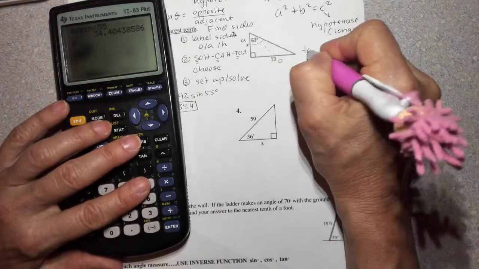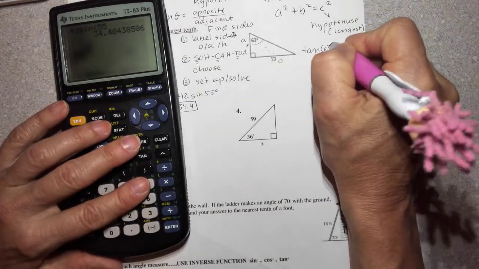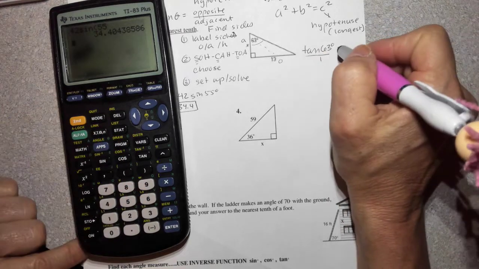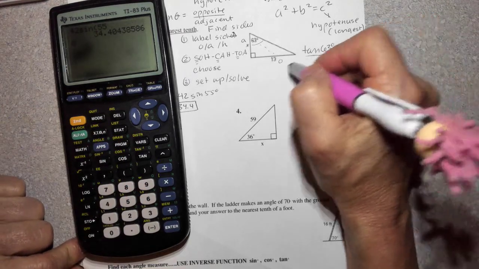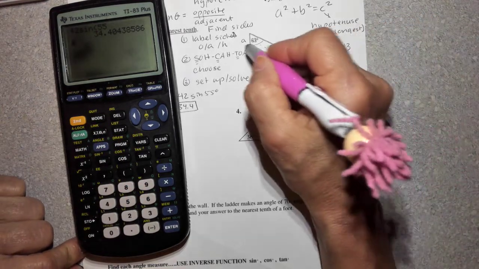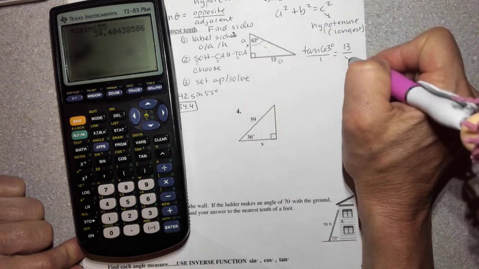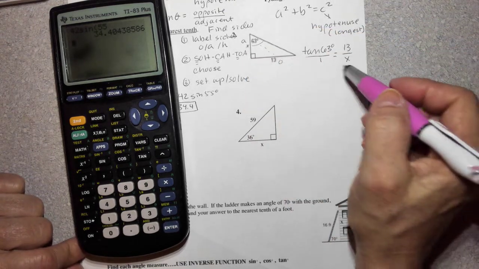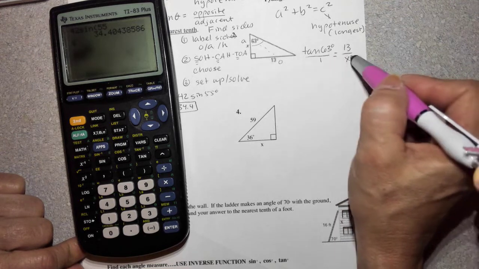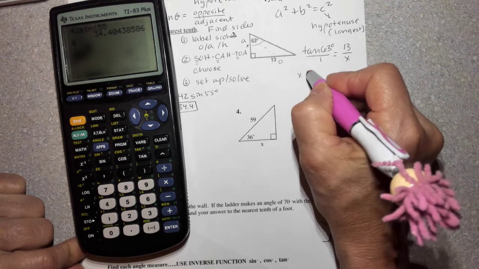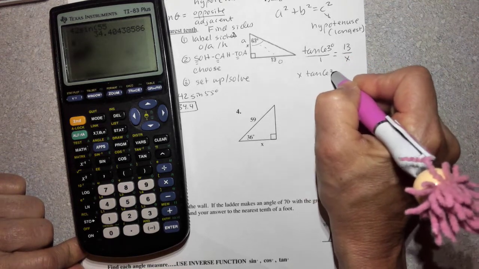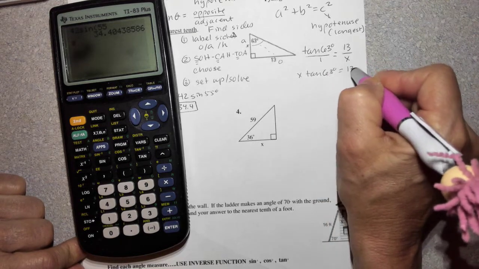So the tangent of my angle, and again, if you would like to have it over 1, go for it, equals the opposite, which in this case is 13, over the adjacent, which in this case is my x. So here I'd be multiplying this way, and I'd end up with x times the tangent of 63 equals 13 times 1.